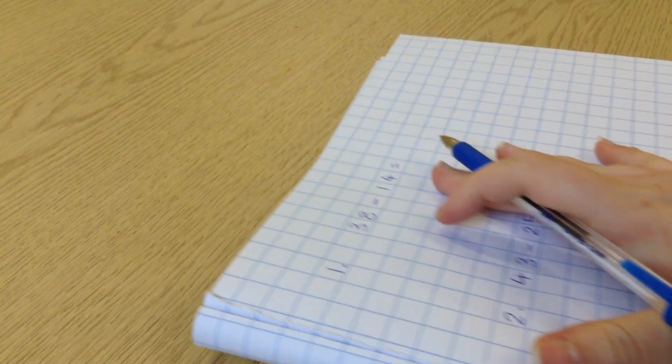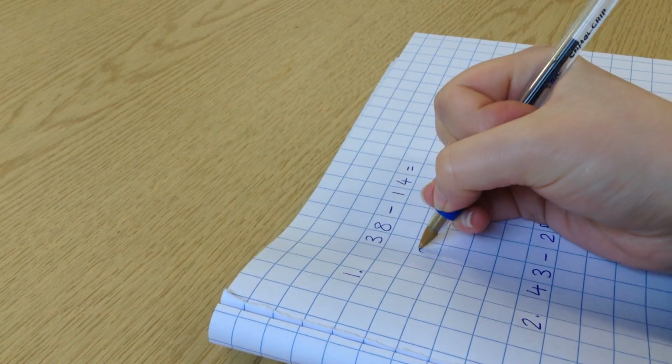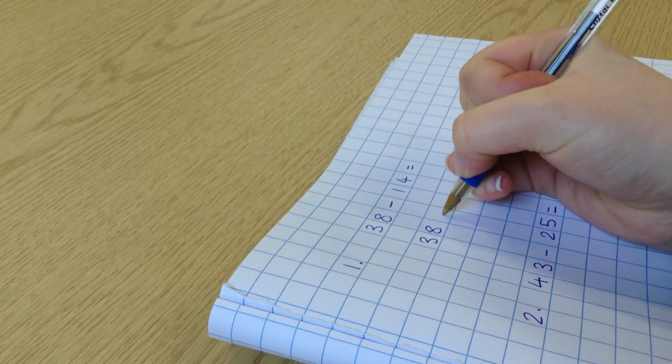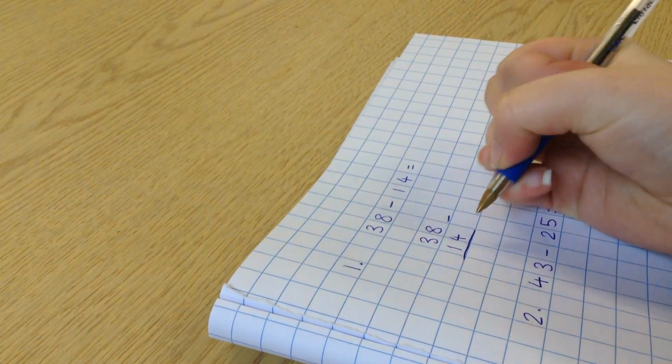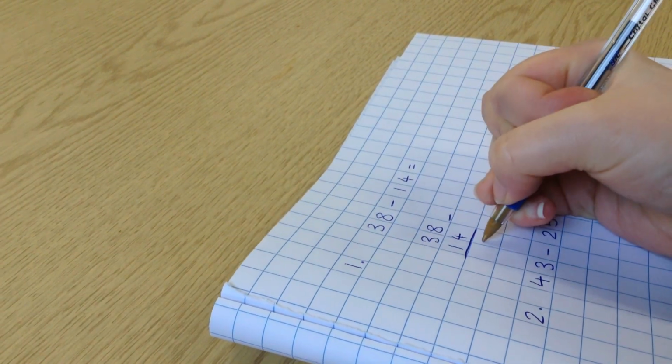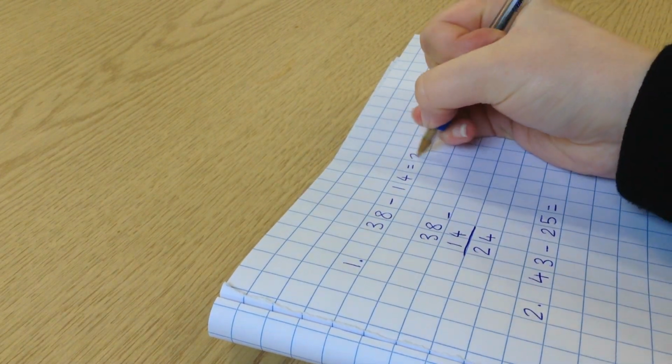So this time we're doing subtraction. So the first question, we are not needing to borrow 10. So you write out 38 and directly underneath you write 14 and draw a line. First we do 8 take away 4, which is 4, and 3 take away 1, which is 2. So your answer's 24.